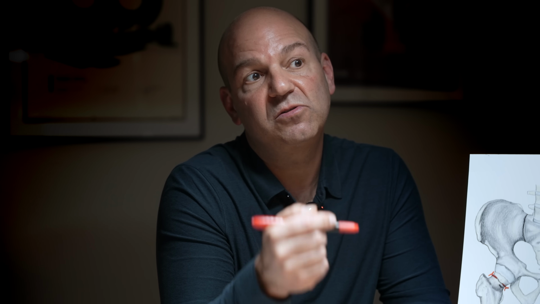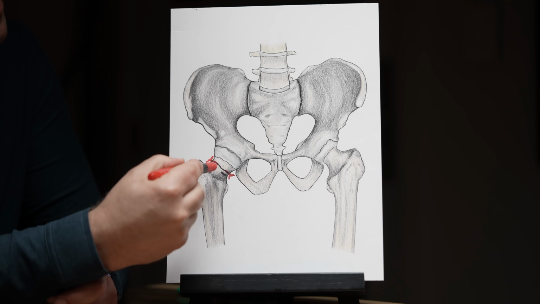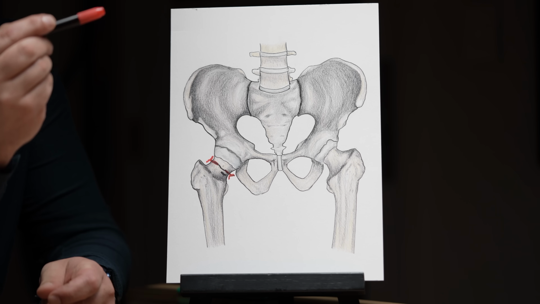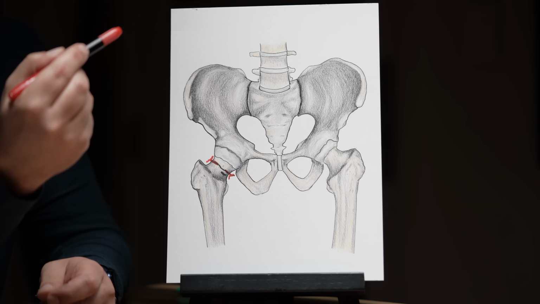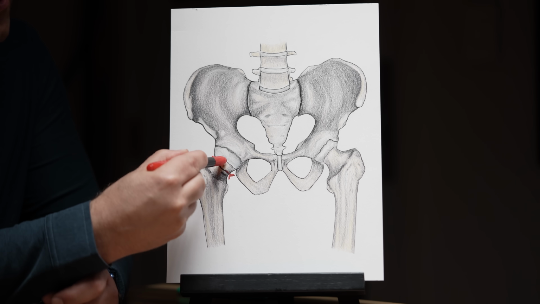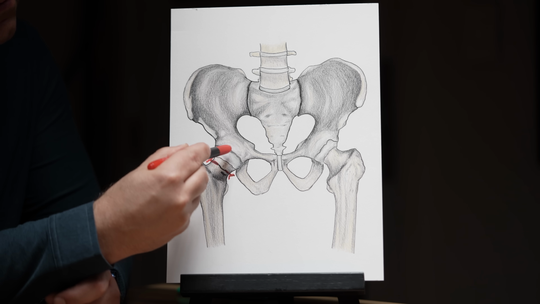A stress reaction is like a pre-stress fracture. And the reason why it's a high risk stress fracture as opposed to a low risk is if it becomes a complete fracture, which was the other part of your question, what's a complete fracture? It's where this completely separates from the ball. And that's very important in this area because the blood supply to the head comes from this direction. So all of the nutrients that the ball sees comes from this direction.